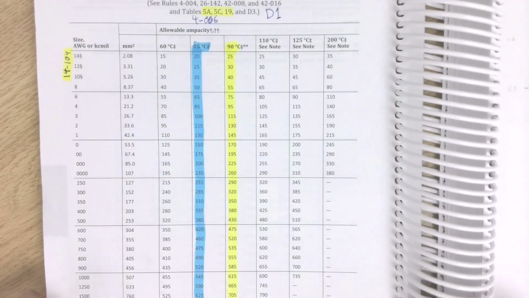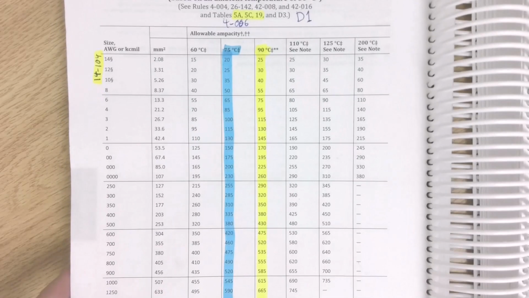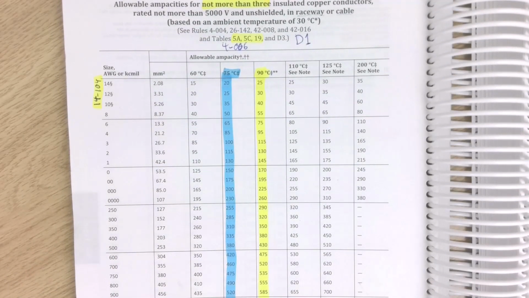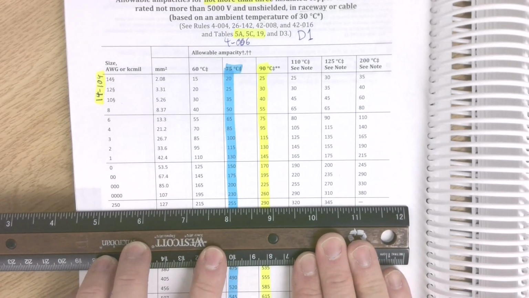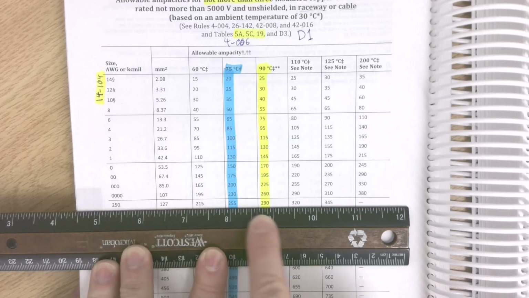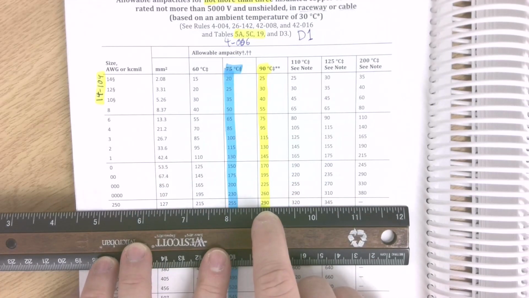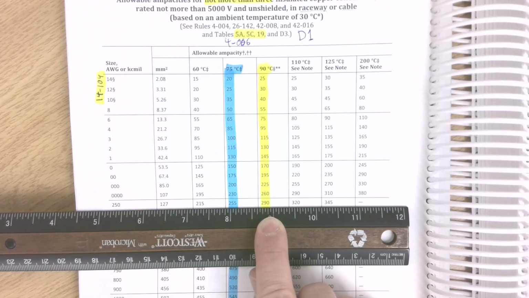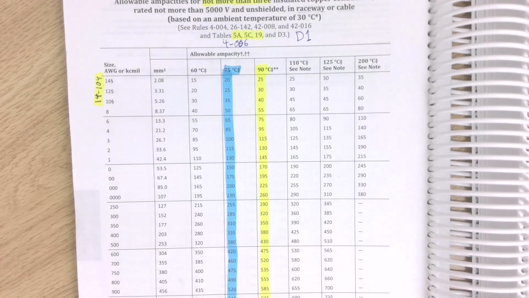Nothing told me that those 250 kcmil are aluminum, so safe to assume copper, which is our default. And I'm going to use my handy dandy ruler once again. 250 kcmil, the 90 degree column is good for 290 amps. Perfect. So I take that 290 and I go to Table 13 to size my overcurrent.